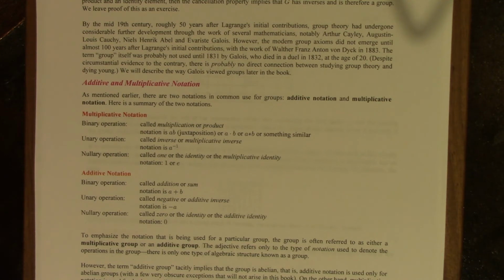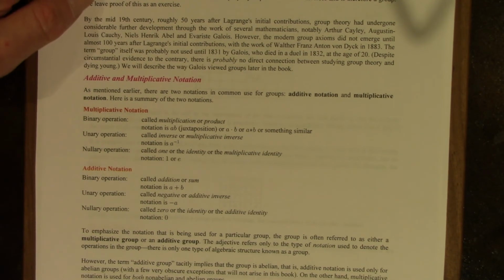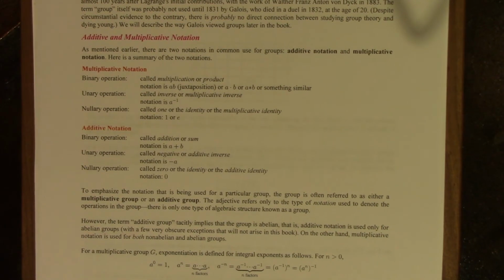The term group itself was probably not used until about 1831 by Galois. Galois, by the way, as you may know, died in a duel in 1832 at the age of 20. So despite evidence to the contrary, Abel and Galois, there's probably no direct connection between studying group theory and dying young. I'm 72, I've studied group theory, and I'm still alive. So anyway, I'm going to describe for you the way Galois viewed groups later in the book, later in the course.